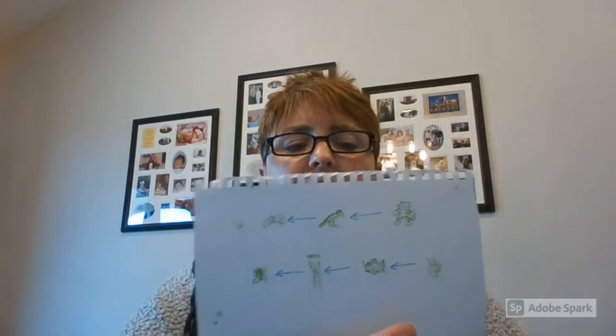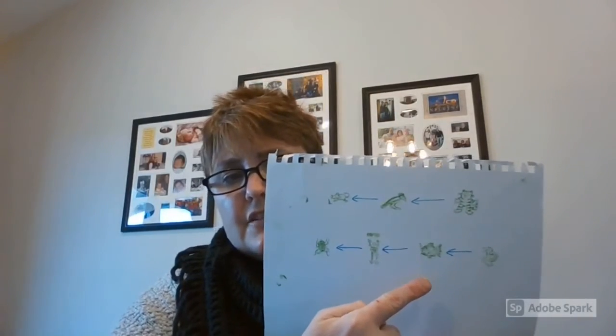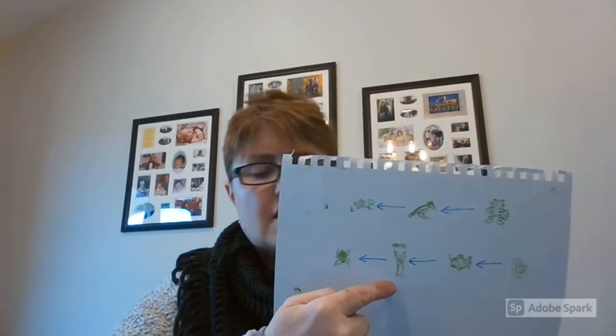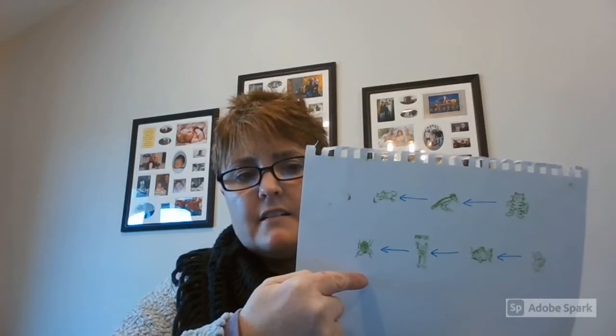I'll draw my arrows so that when I give you my example on screen, you'll see. I have to lift it up there. The duck eats the fish, the fish eats the frog, and the frog eats the fly. And of course the fly eats a plant-based material first, which I didn't put here because I don't have any rubber stamps.